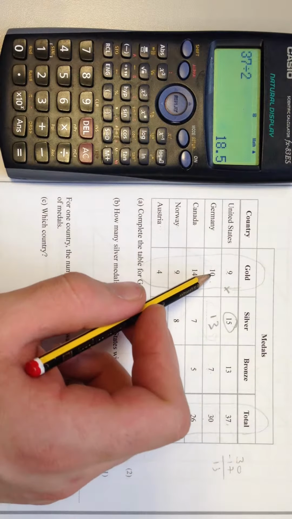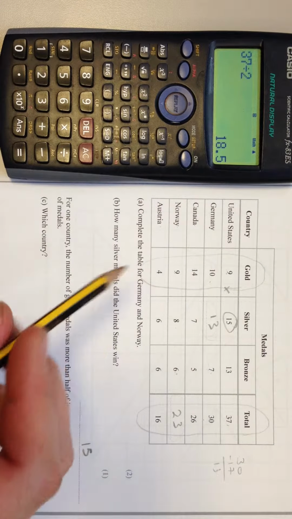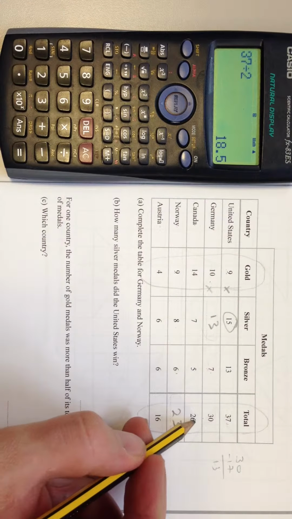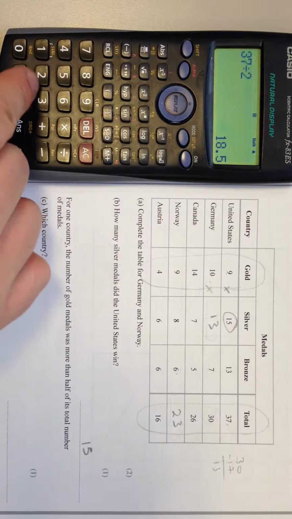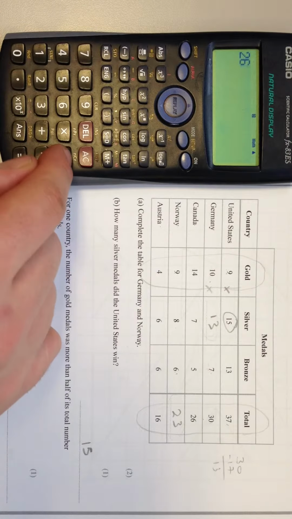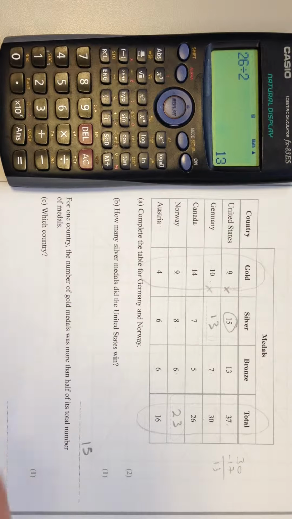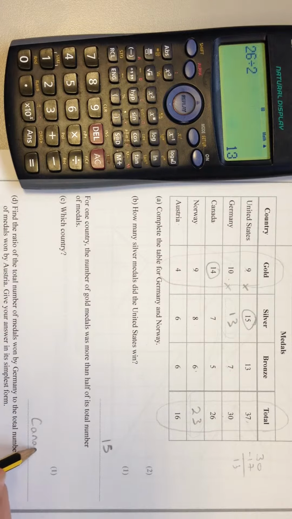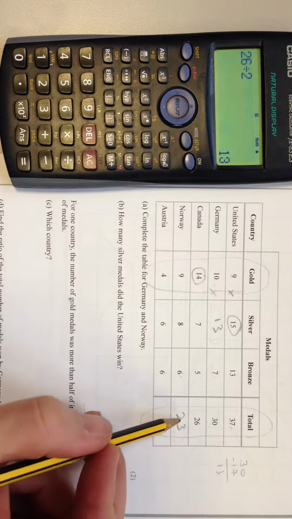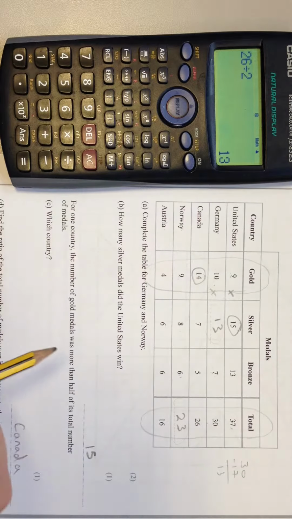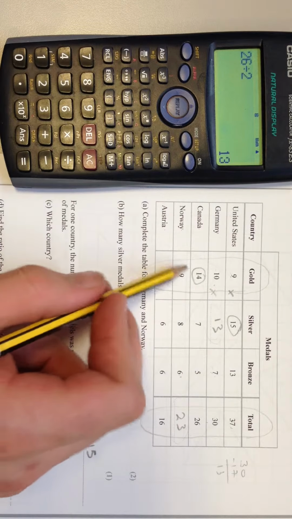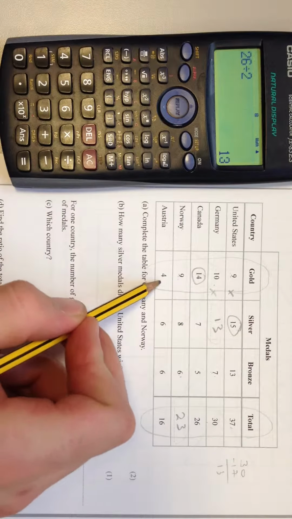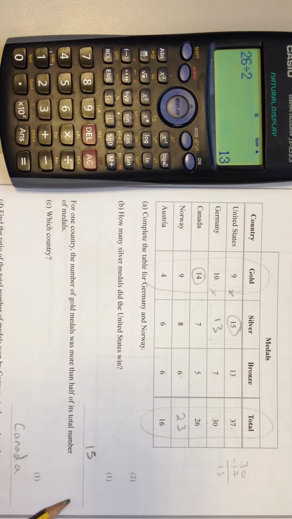30 divided by 2 is 15. So 10 is less than that. It wasn't Germany. 26 divided by 2 is 13. And Canada actually got 14, so we know the answer is going to be Canada. Just to be sure, we can check. Half of 23 would be 11.5. Norway is 9, that was less than that. Half of 16 is 8, and Austria only had 4 gold, so less again. So the answer is Canada.